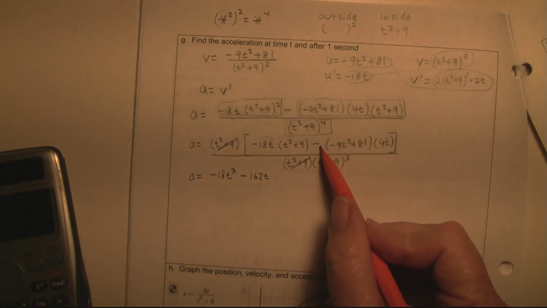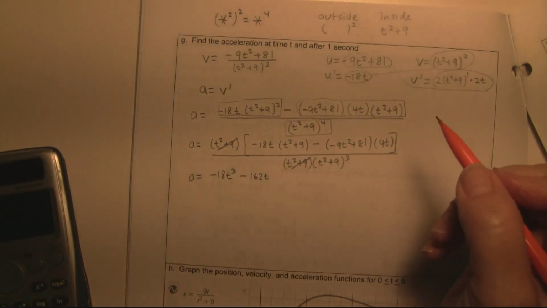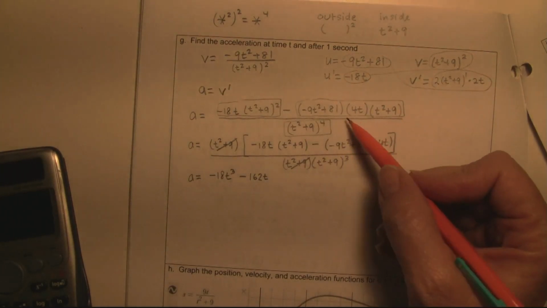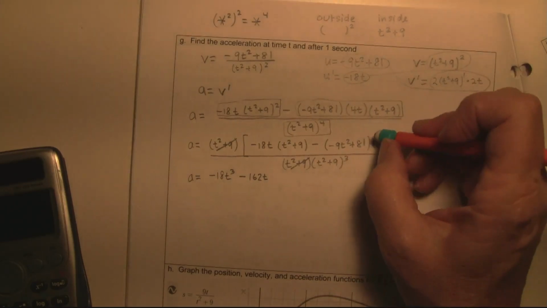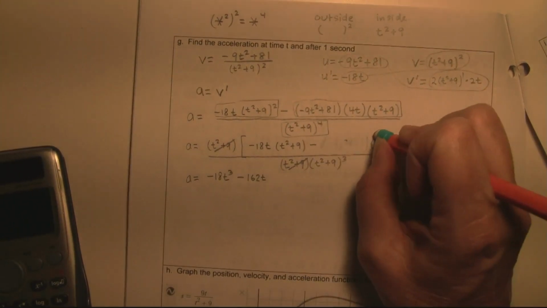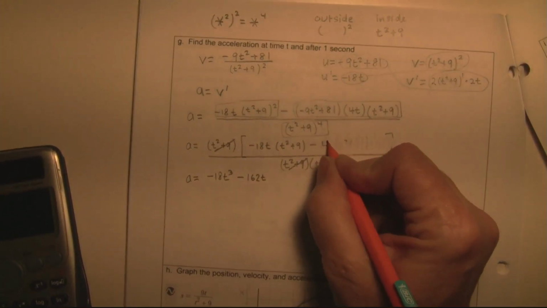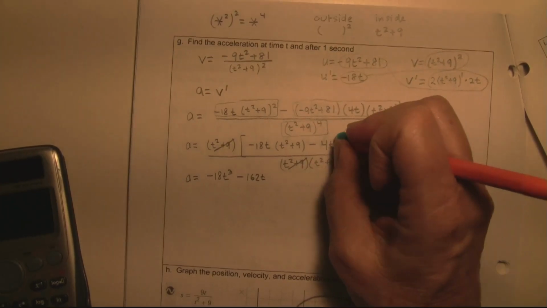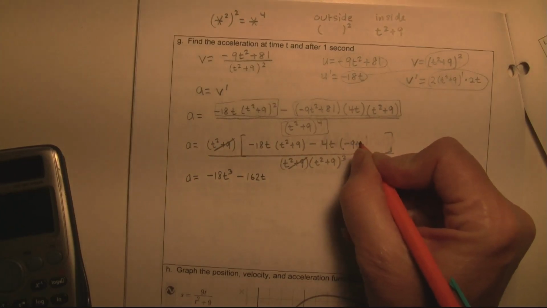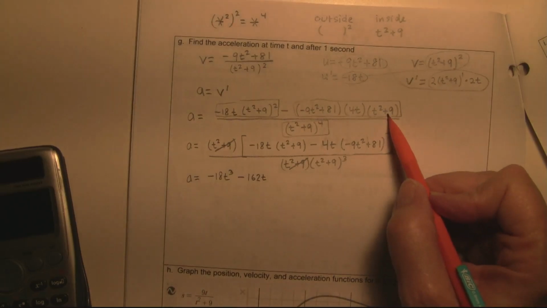I feel like I could lose a negative there if I'm not careful, so I'm thinking about even erasing it and writing the 4t first. I wish I had already done that when I was laying it down before. So 4t, because it's a monomial, will make it better for me, and then the binomial, negative 9t squared plus 81. I had already factored that guy out.